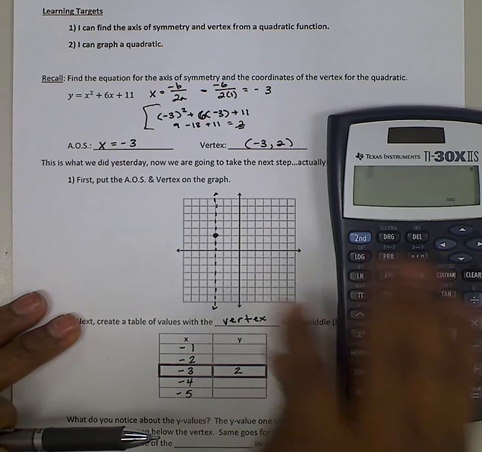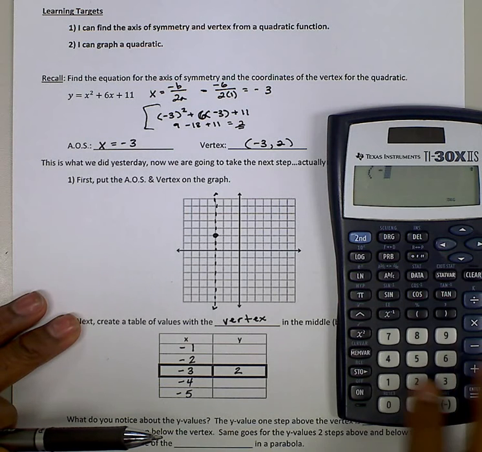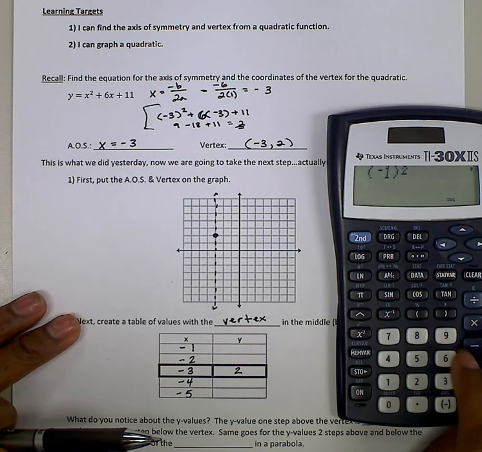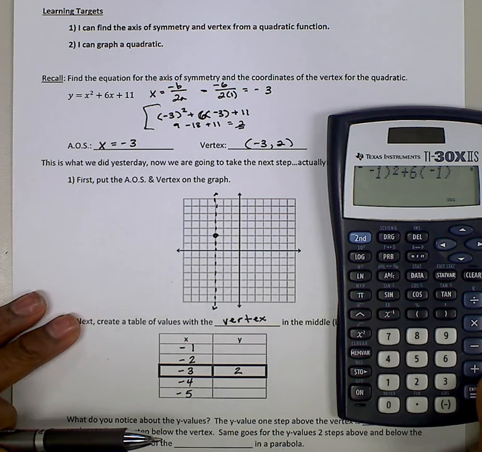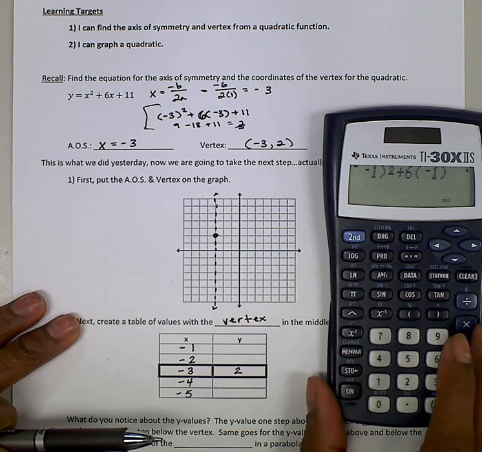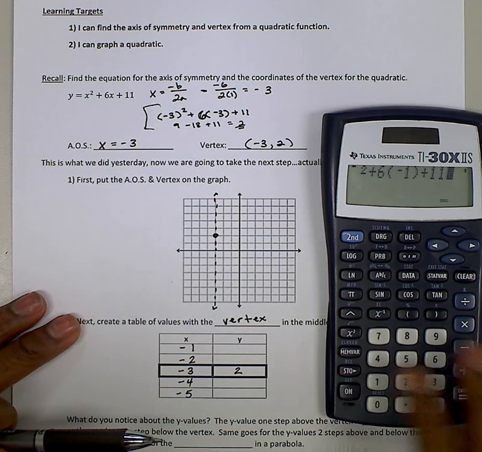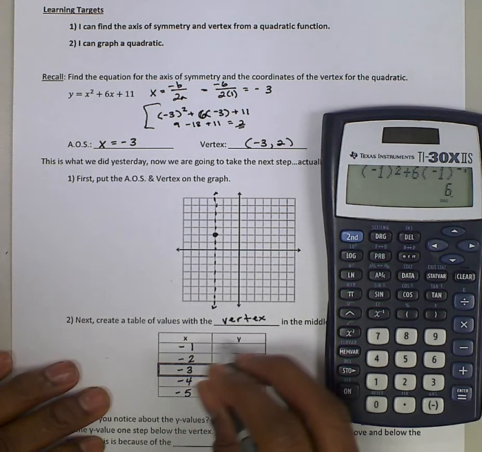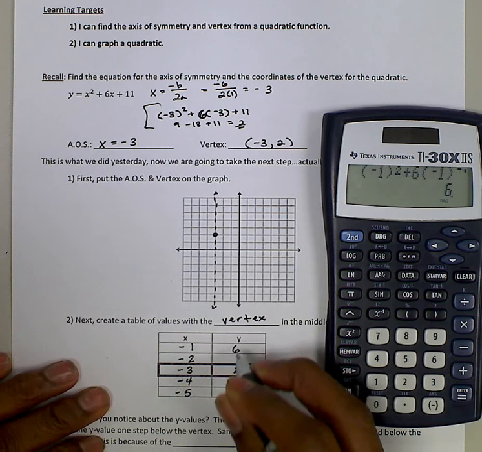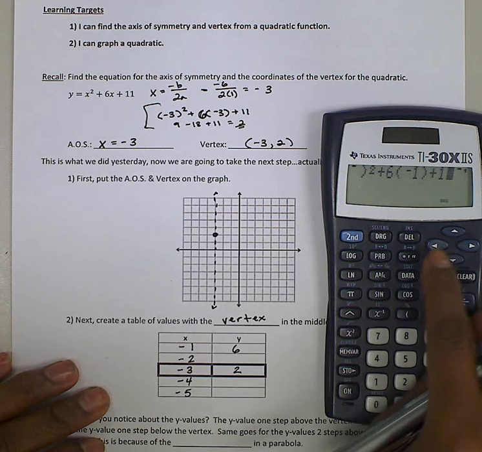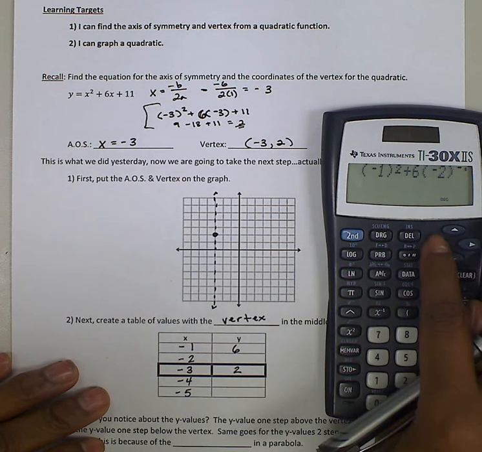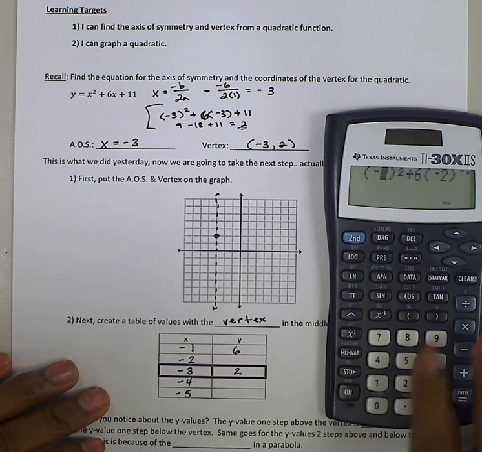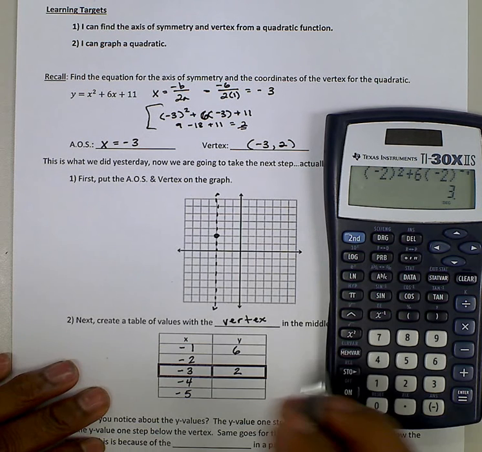So my equation, I have negative 1 squared plus 6 times negative 1 plus 11. And when x is negative 1, y is 6. Okay, and I can just do this really nicely, and every time I have those parentheses, I'm going to substitute or change the number so I get the value I want now, 3.